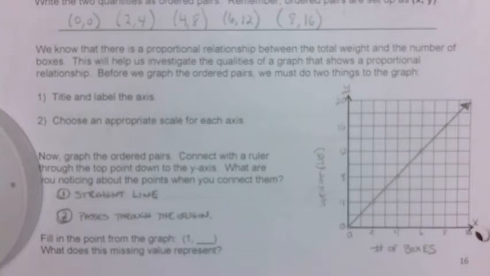Fill in the point from the graph, 1 comma blank. Well, remember, this is your x coordinate, and we're looking for the y coordinate. So we're going to go to 1 on the x-axis. Here's our x-axis. There's 0, there's 1. If I go up until I hit the line, I hit right here, and now I'll come over here to figure out what the y value is. That's halfway between 0 and 4, which is at 2. So the point here is 1 comma 2.